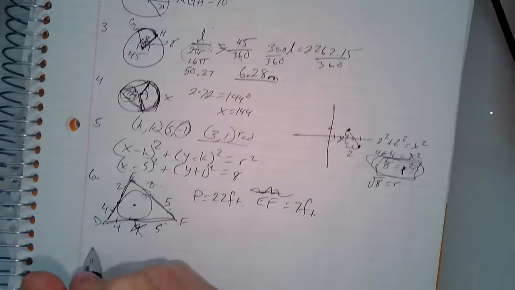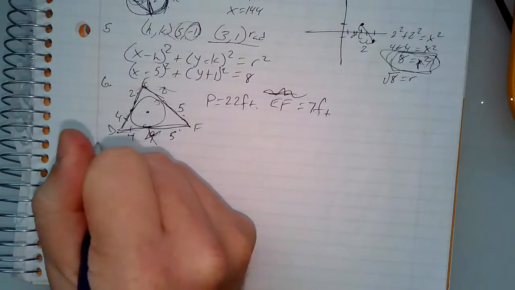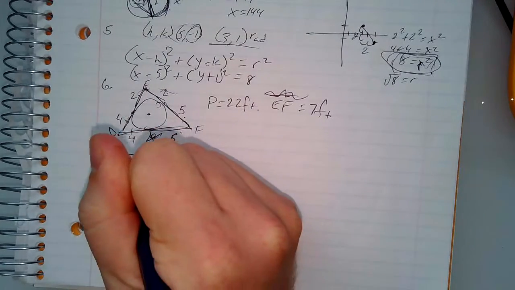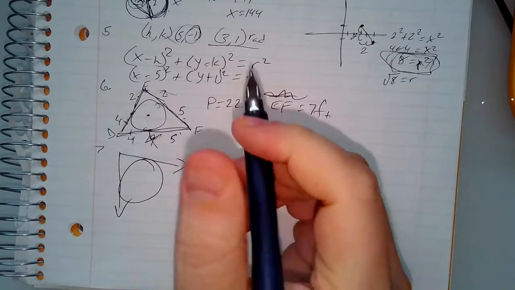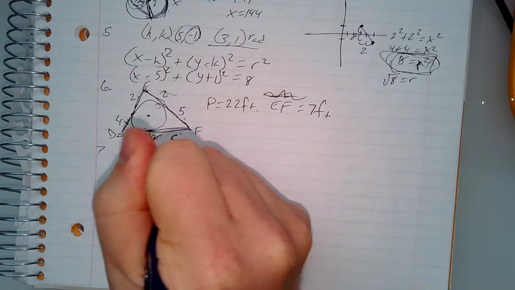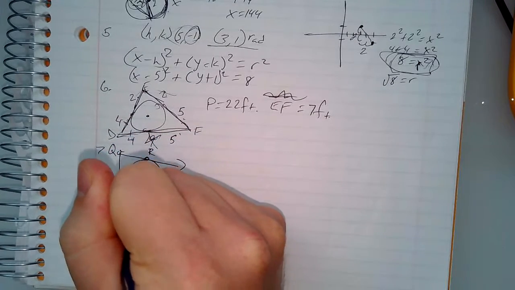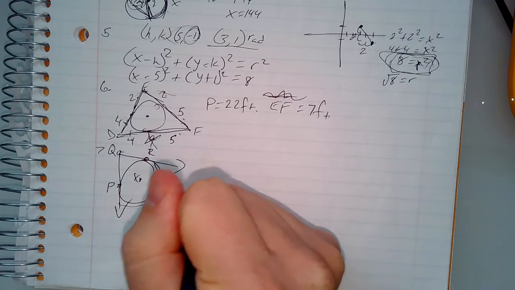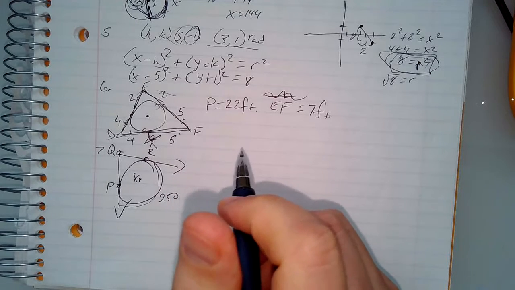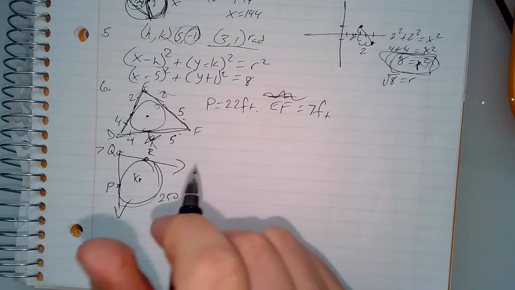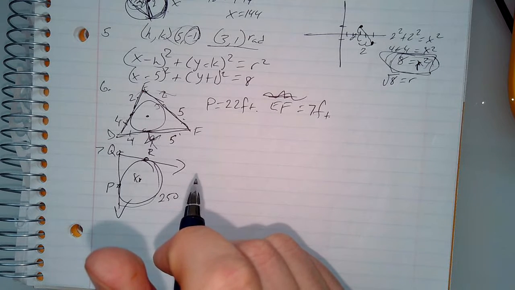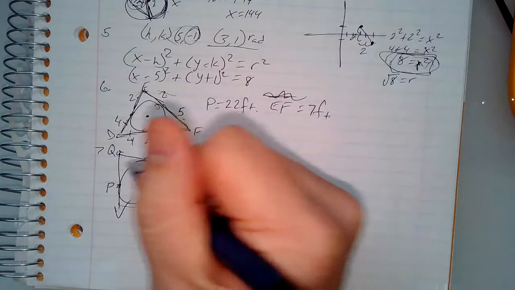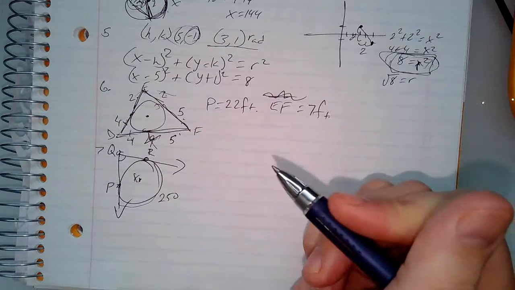All right, number 7 says, we have a circle, and it has 2 tangents, R, Q, and P, and then X is in the middle, and this big major arc is 250. All right. We need to find what? Our tangent to X. Find PQR. So we need to find this one right here.